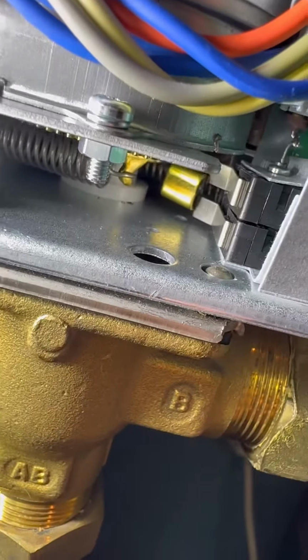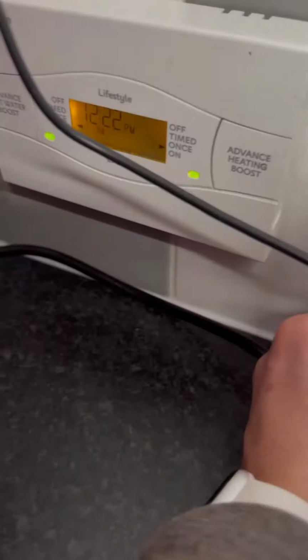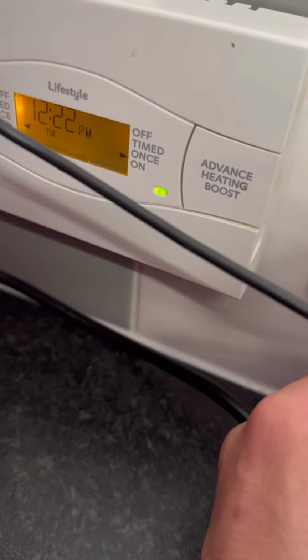So once the micro switch is made, you can see 240 volts. So we only needed to change the head to get it up and running. Happy days.